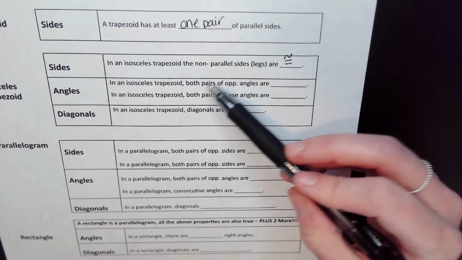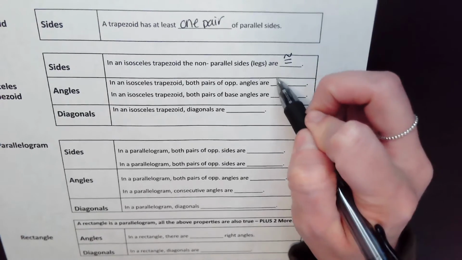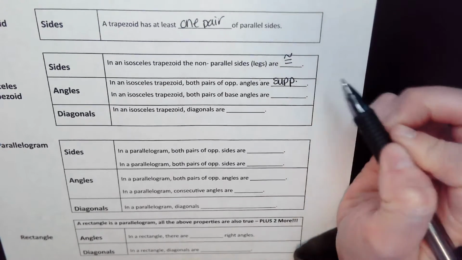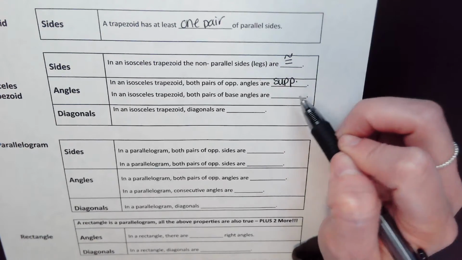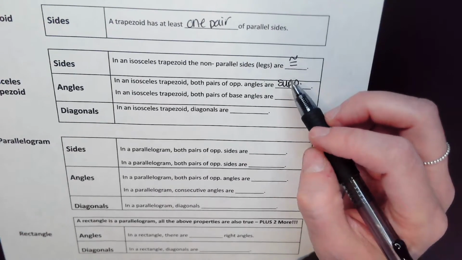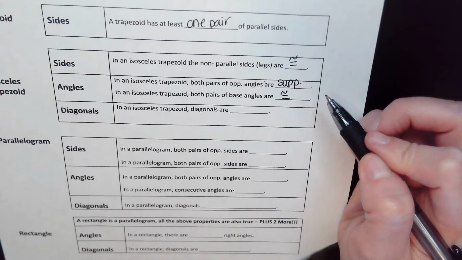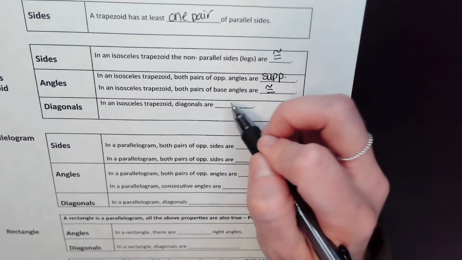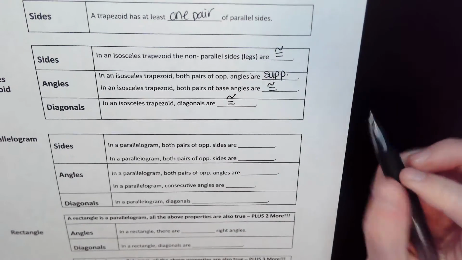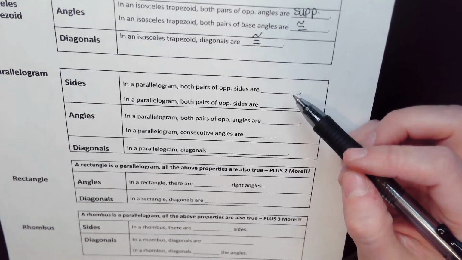The angles, you've got both pairs of opposite angles are going to be supplementary. Again, that's because you've got your parallel lines with same side interior angles, and then our base angles, both pairs of base angles will be congruent. In an isosceles trapezoid, diagonals are always going to be congruent to each other. Try to always, if you draw it out, sometimes you can kind of just see what looks to be true, and that can help you to memorize it because it is a lot to remember.